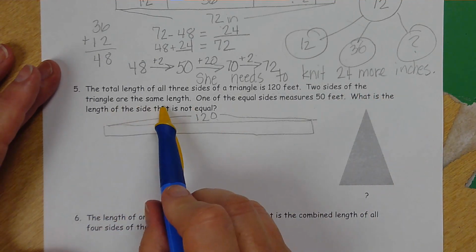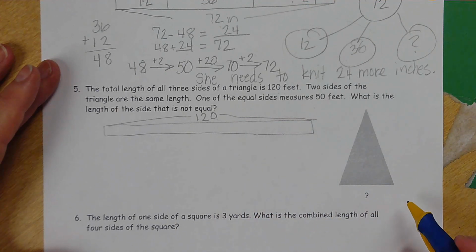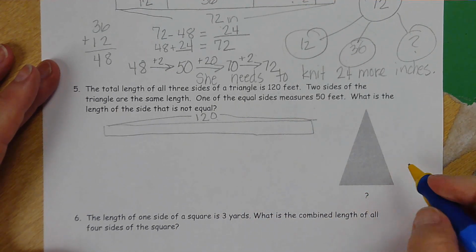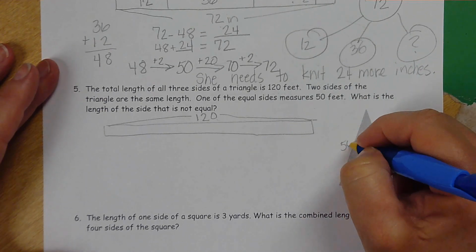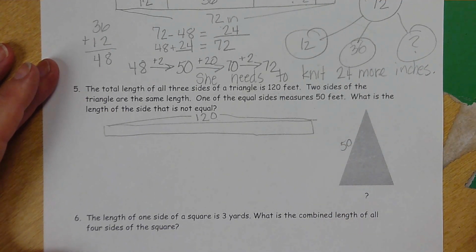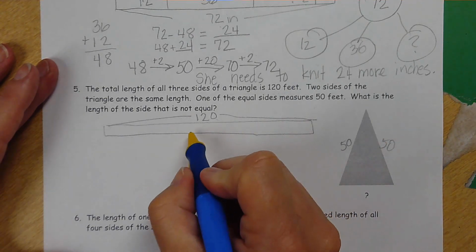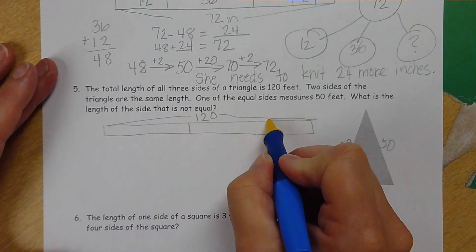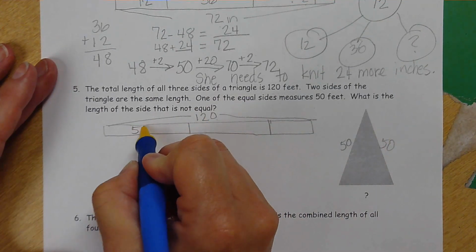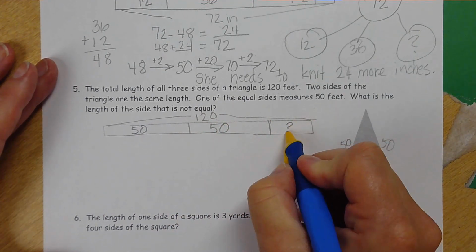2 sides of the triangle are the same length, and one of those equal sides measures 50. This is the part we're trying to figure out over here. These 2 sides are the same, and this one is 50. So what's this one? It's also 50. So we've got 50 and 50 and something we don't know.